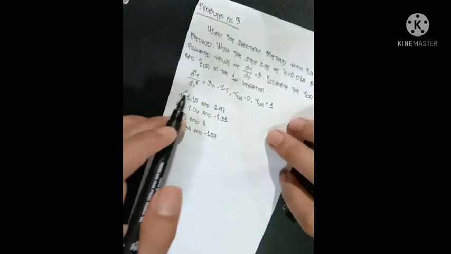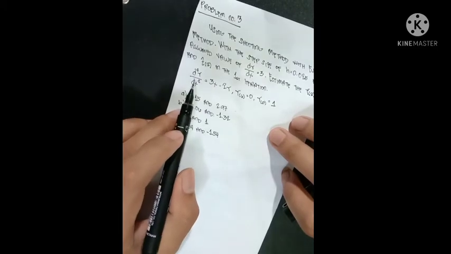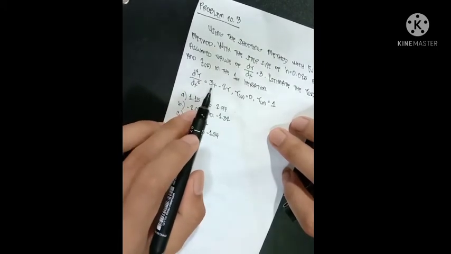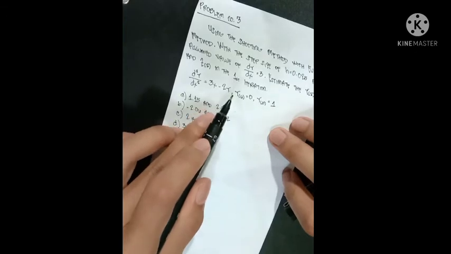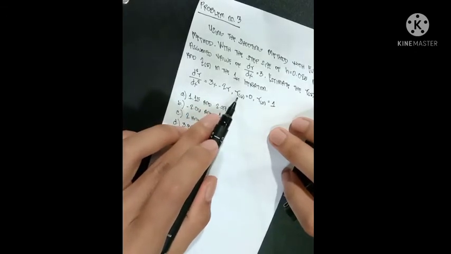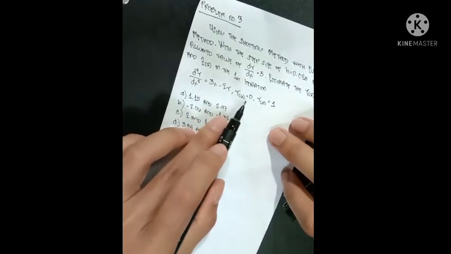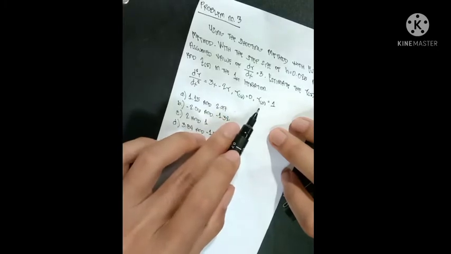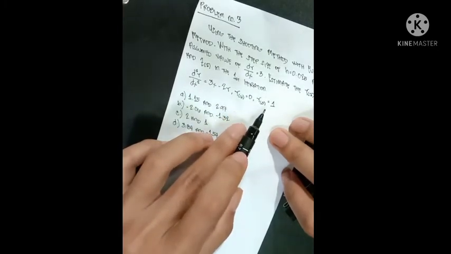Our equation is the second derivative with respect to x equal to 3x minus 2y. The conditions are y sub 6 equal to 0 and y sub 0 equal to 1.